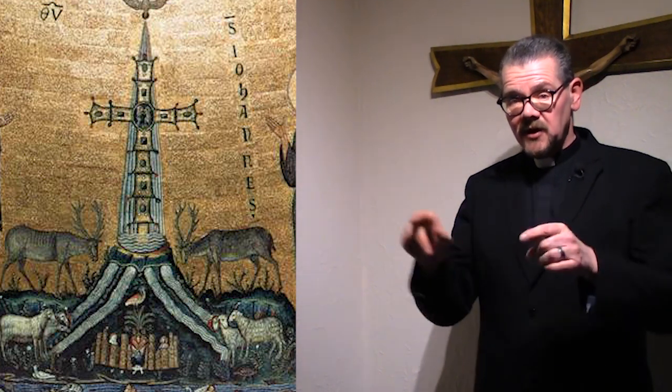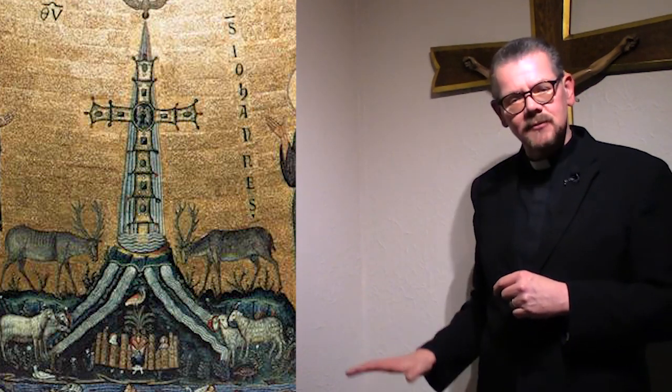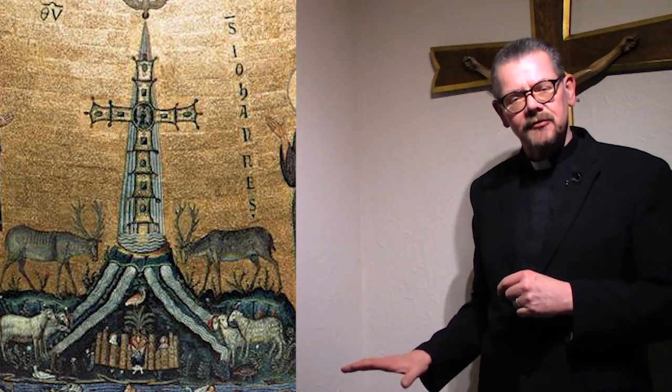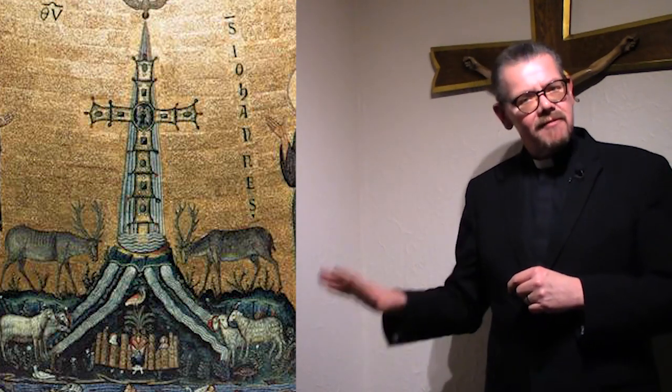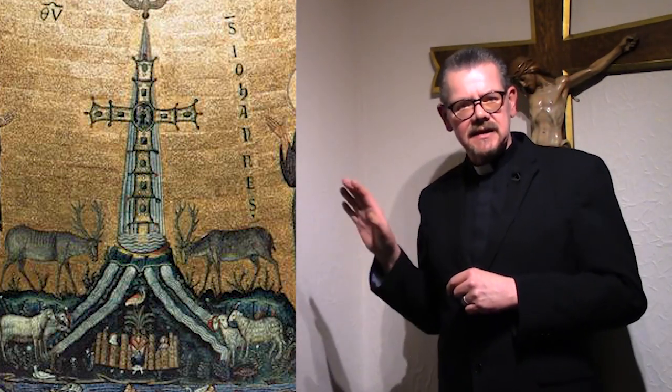This example from St John Lateran is very interesting for the one that we're coming to at the end, in that it shows the cross on a hill. And on that hill there are 4 rivers. And below that there are animals. There is nature and wildlife. It's thought that that hill and those 4 rivers are a reference to the Garden of Eden. So the jewelled cross of Jesus stands in the Garden of Eden.